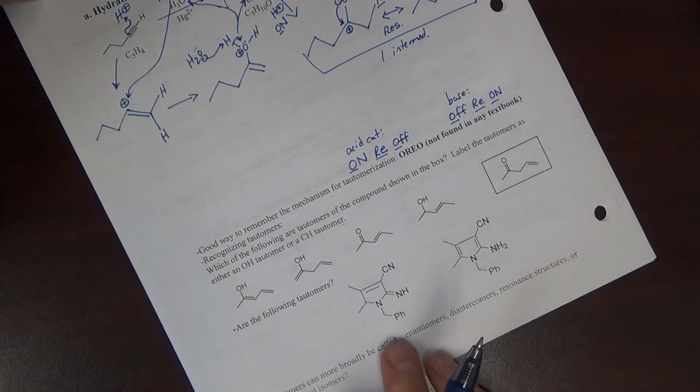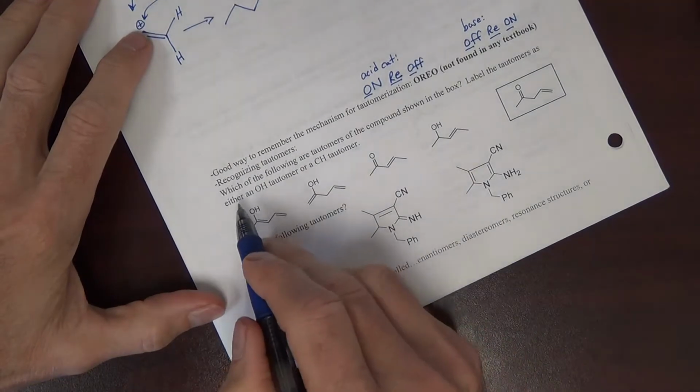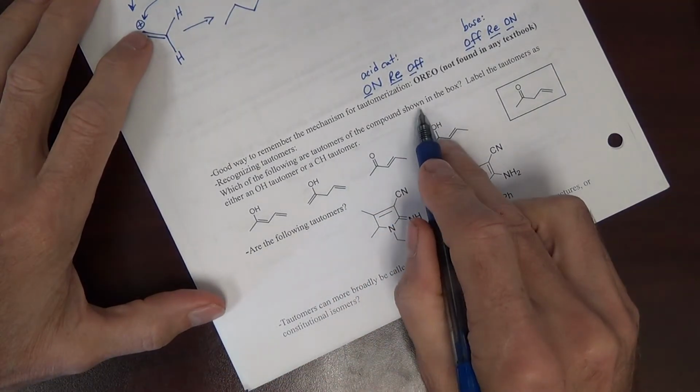Okay, more on recognizing tautomers. Which of the following are tautomers of the compounds shown in the box?